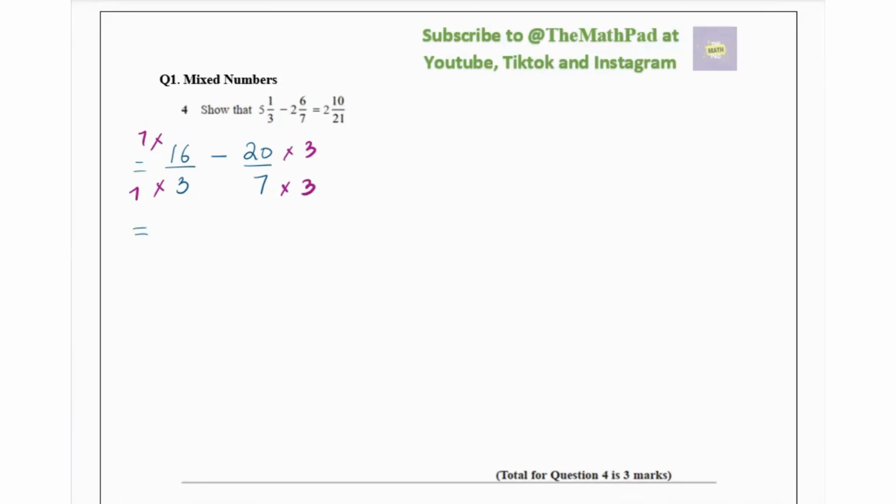So let's do 7 times 16 first. That's 112 over 21. And this is going to be 60 over 21. Now we can write it as a single fraction. So that's going to be 112 minus 60, and that gives 52 over 21. This is our fraction in improper fraction form.